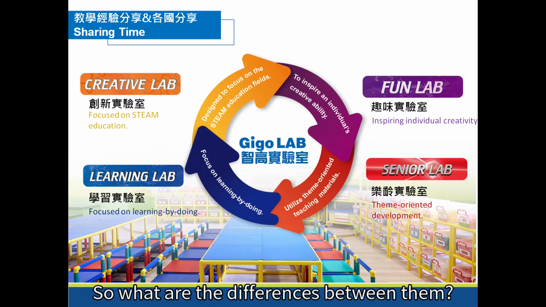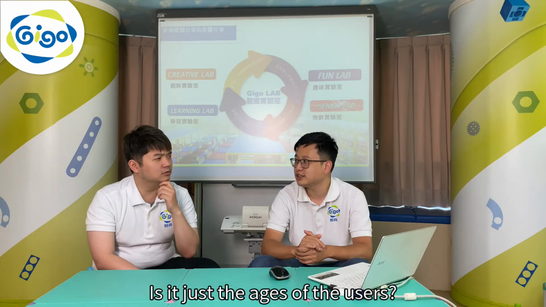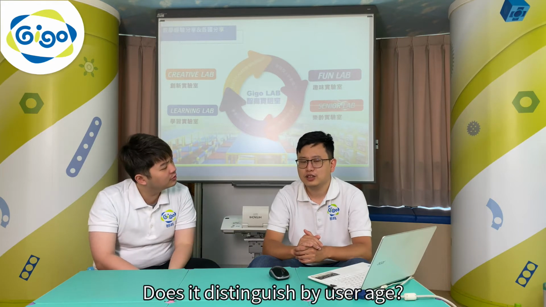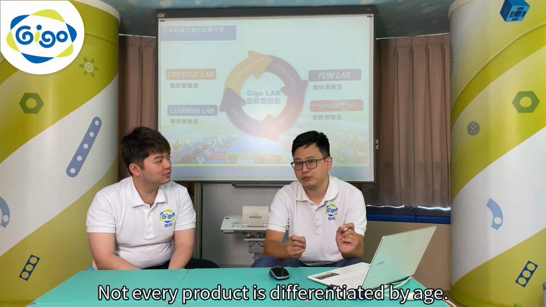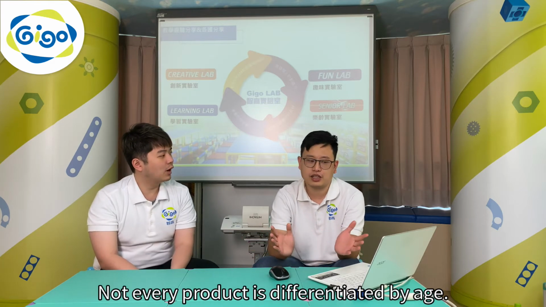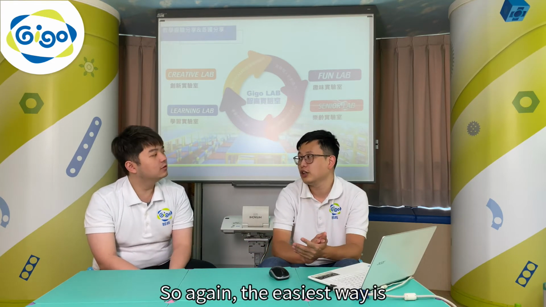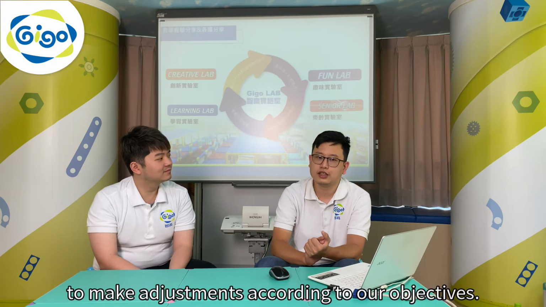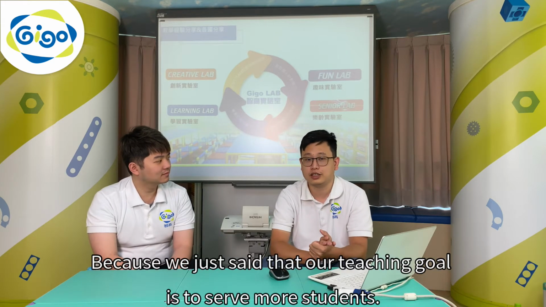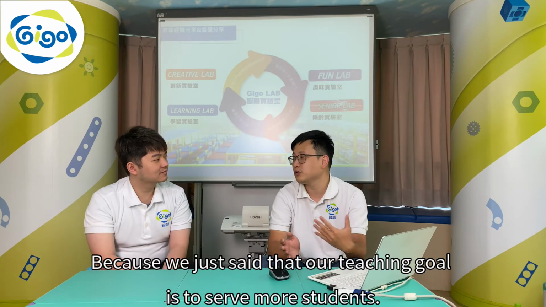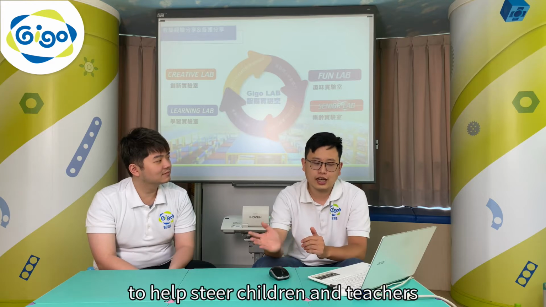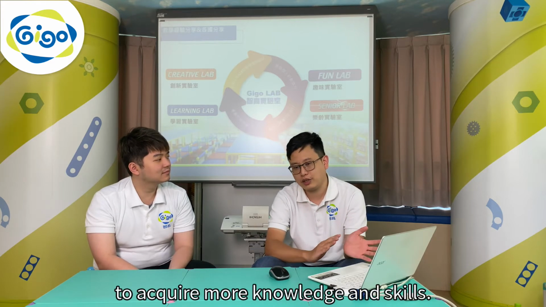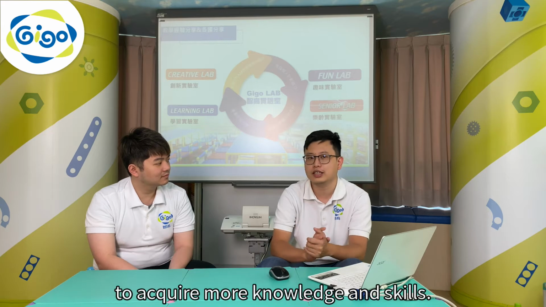So, what are the differences between them? Is it just the age of the users? Does it distinguish by user age? That is partly correct, but not 100%. Not every product is differentiated by age. So again, the easiest way is to make adjustments according to our objectives. Because we just said that our teaching goal is to serve more students, so we use these guidelines to help steer children and teachers to acquire more knowledge and skills.